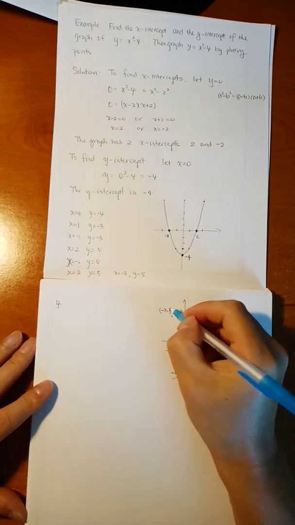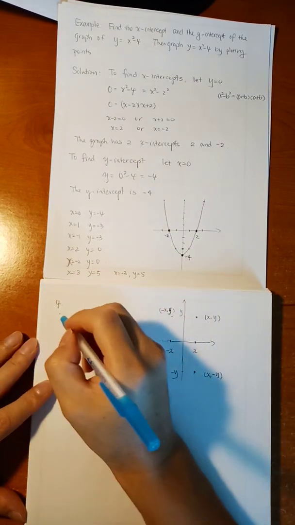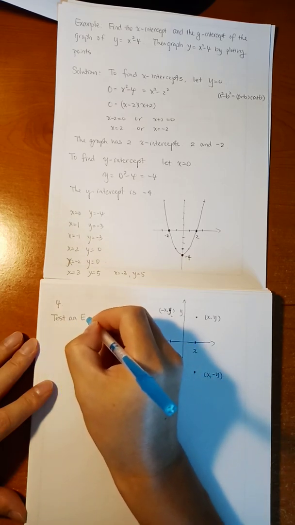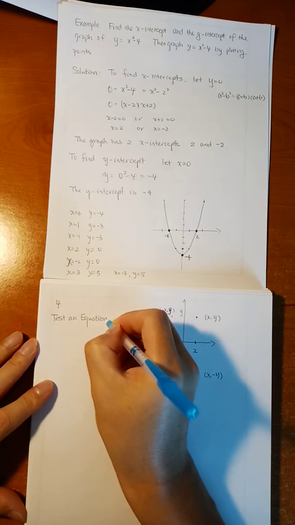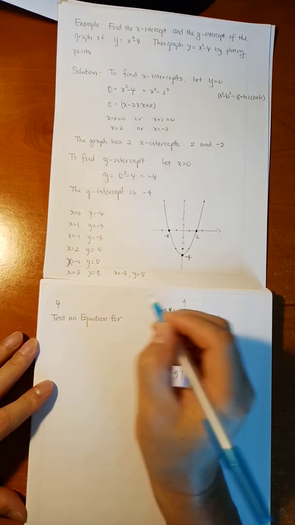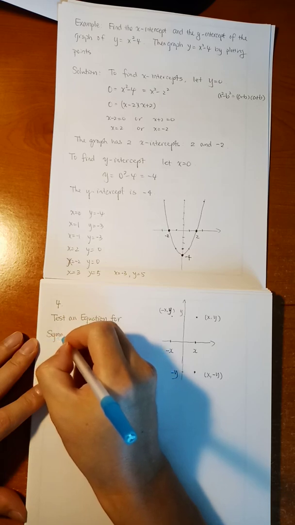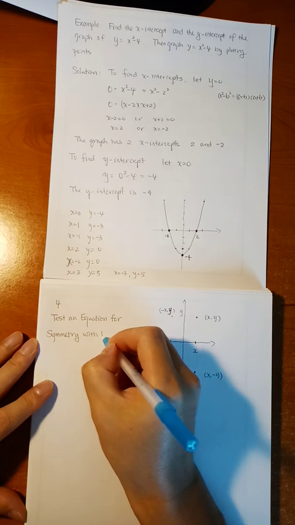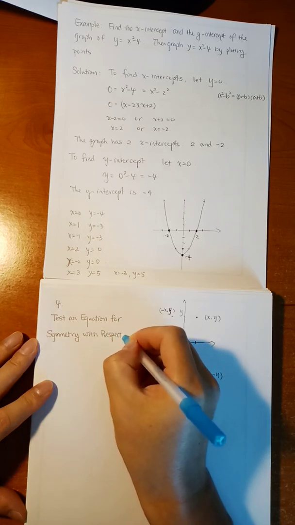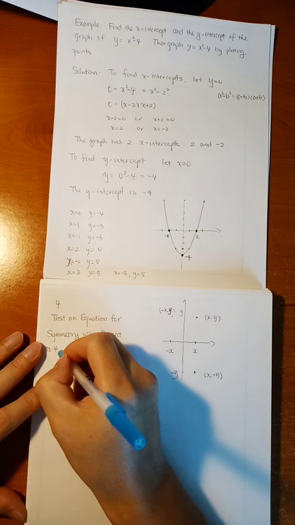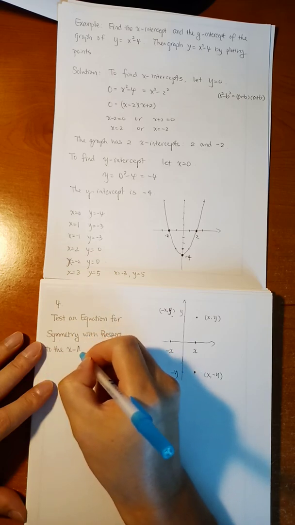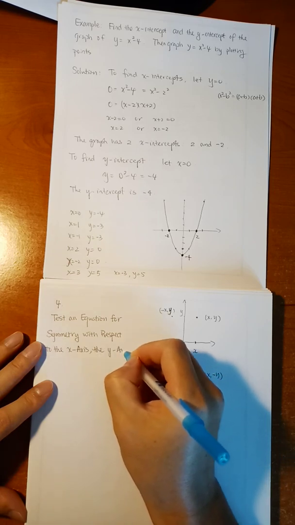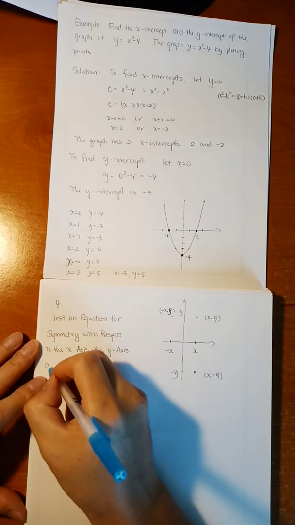Okay. So we have the following definition. It will use those observations. It's a test, an equation test for symmetry with respect to the x-axis, the y-axis, and the origin.